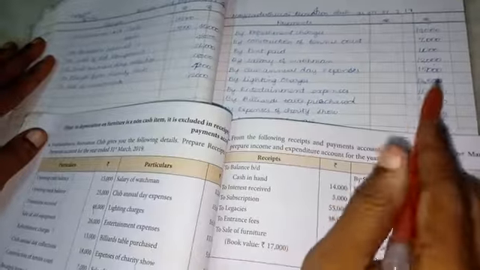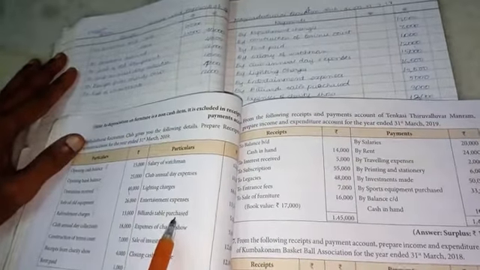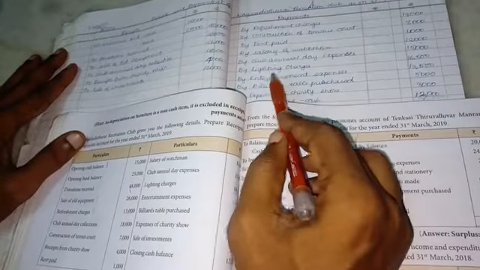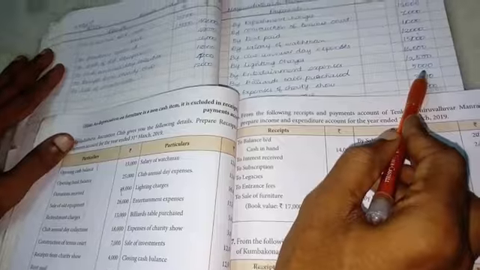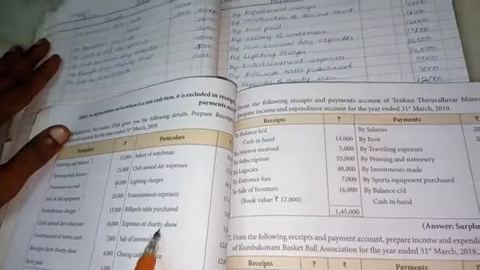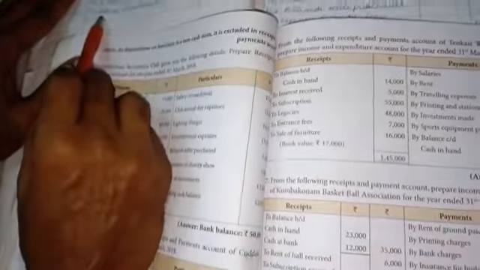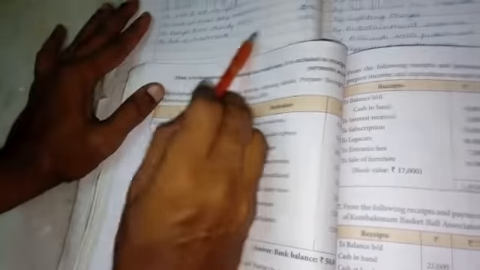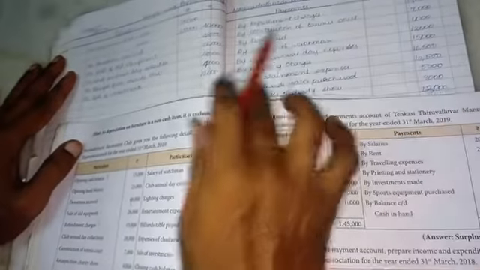Lighting charges, revenue expenditure, payment side. Billiards table purchased, capital expenditure, also to appear on the payment side. Then expenses of charity show, revenue expenditure, to appear on the payment side. Sale of investment is a capital receipt, appears on the receipt side. Then closing cash balance 12,000.